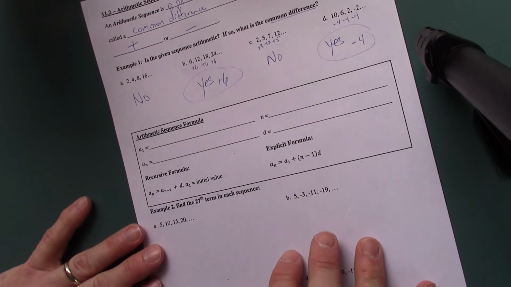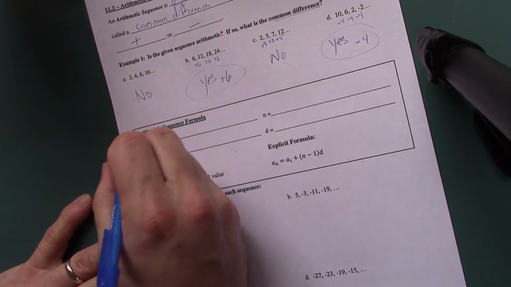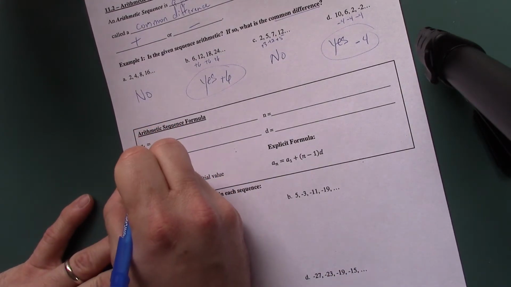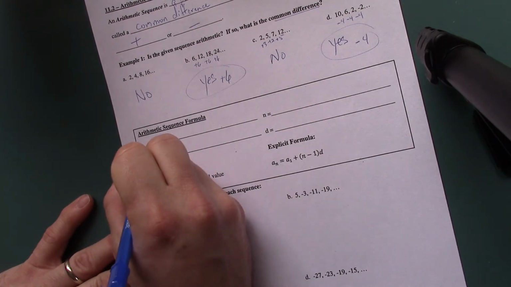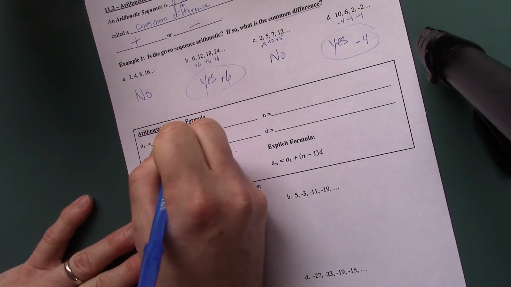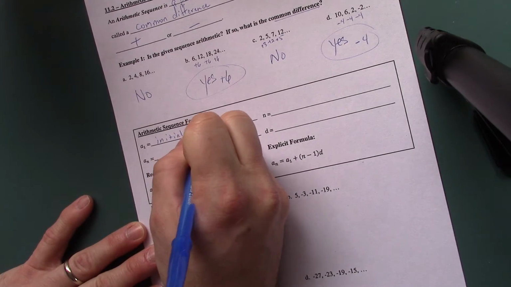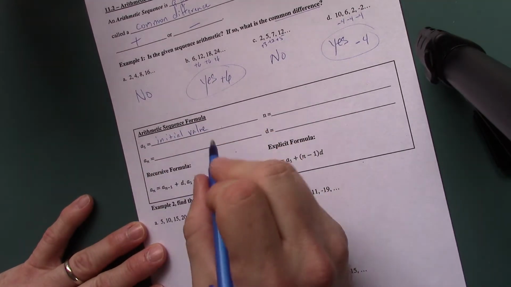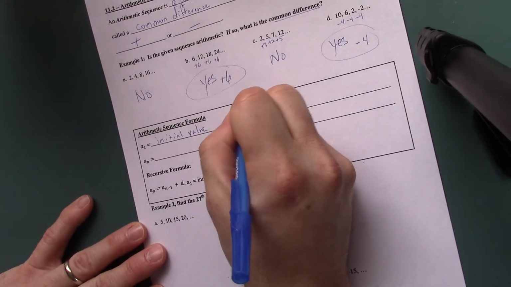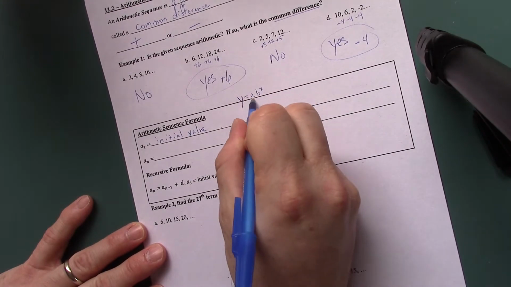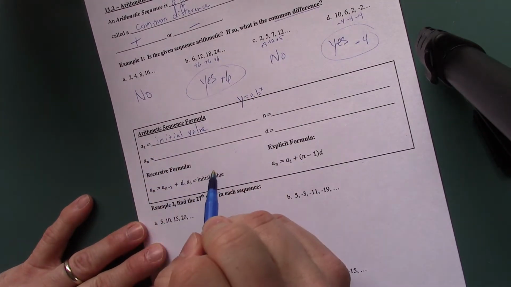Let's get on to the formula. And the formula, A1 is a steak sauce. Yes, I realize that. But A1 is also the initial value. We've seen that before when we had y equals ab to the x and a was the initial value. Same kind of thing here, okay?